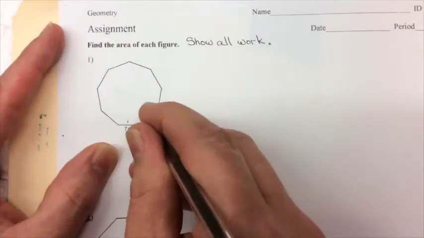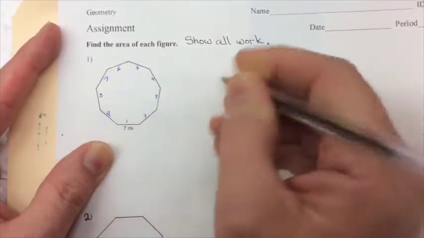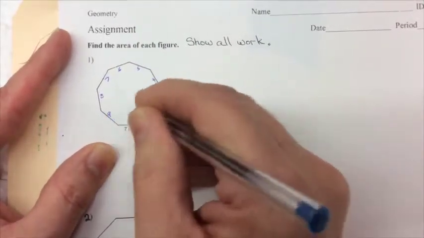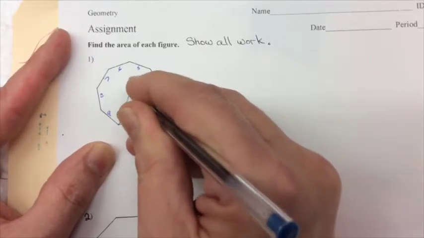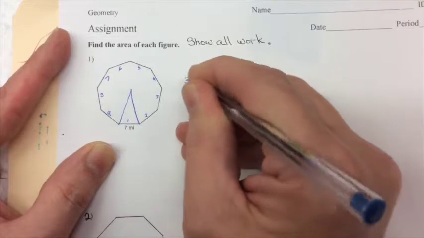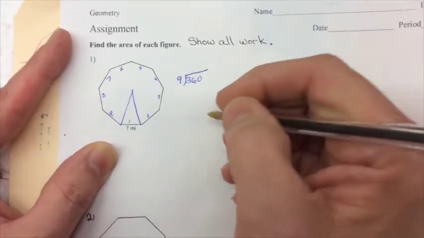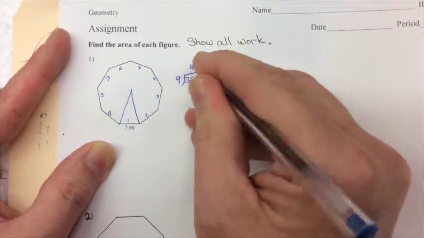The first thing you're going to want to do is figure out how many sides there are. There are 9 sides to this one. And I'm going to need to find the central angle in order to cut this into triangles and use them. So I found the central angle is 40 degrees by dividing 360 by 9.